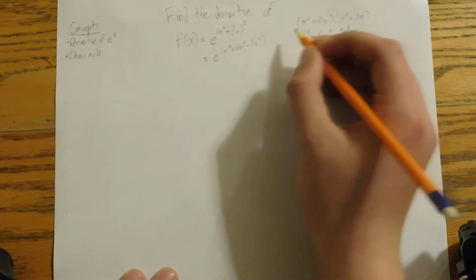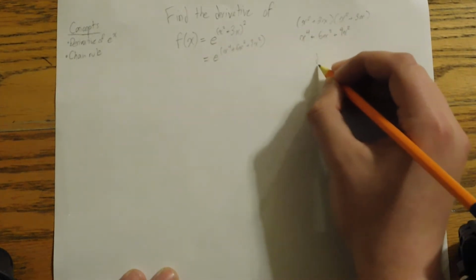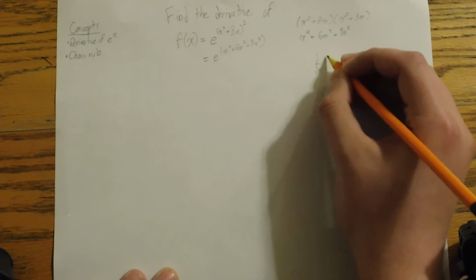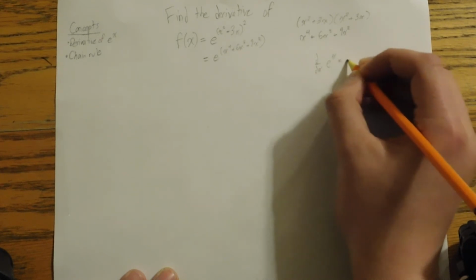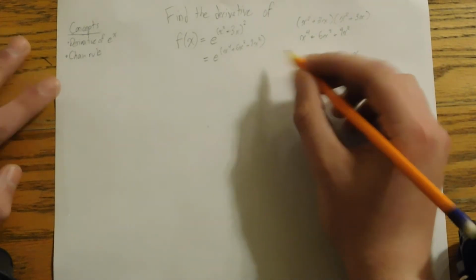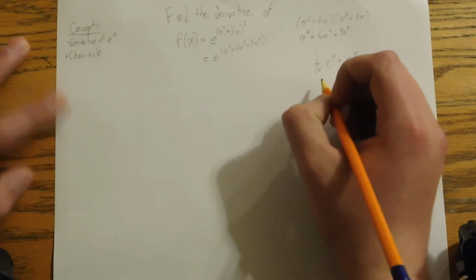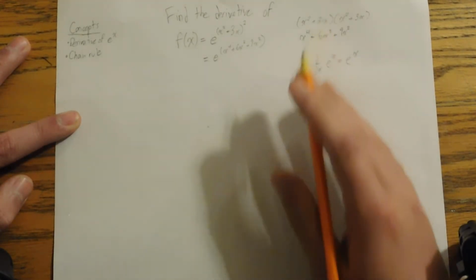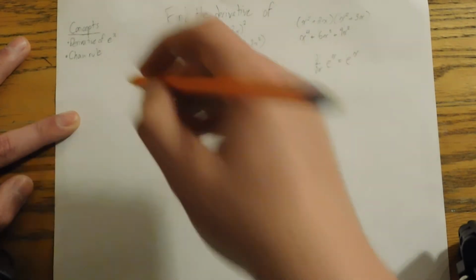Okay, so first thing we're going to do is we know that the derivative of e to the x equals e to the x. So what we want to do is convert this into something like that. For this, we're going to use something called the chain rule. Basically, we are going to represent this top section of the equation with the letter u.